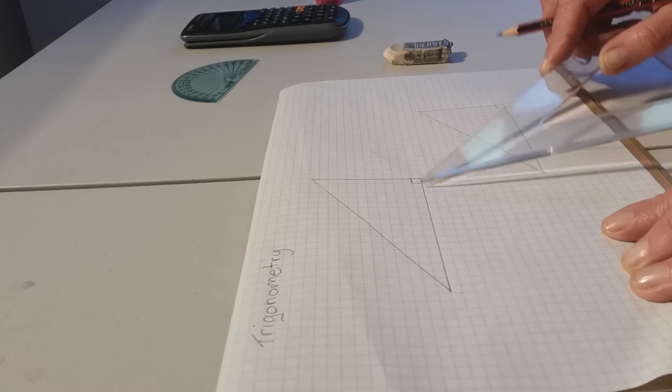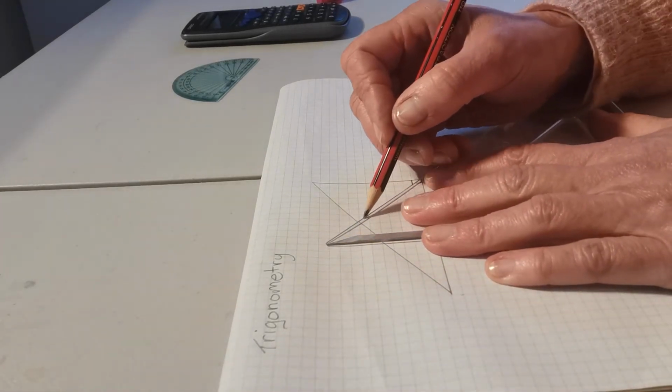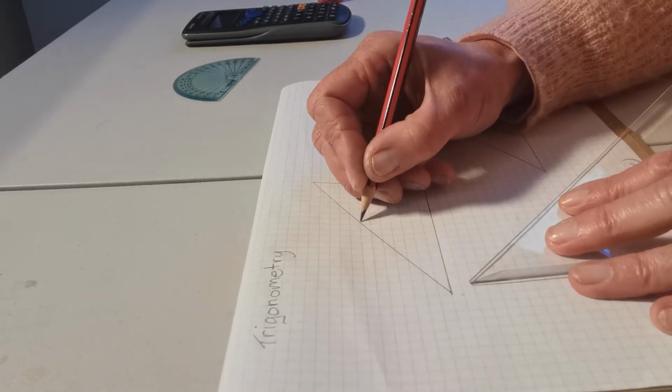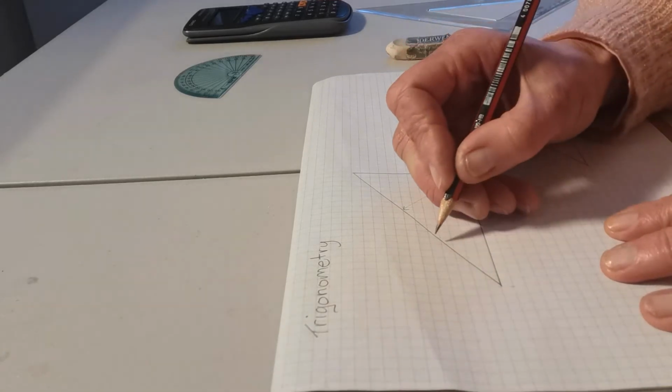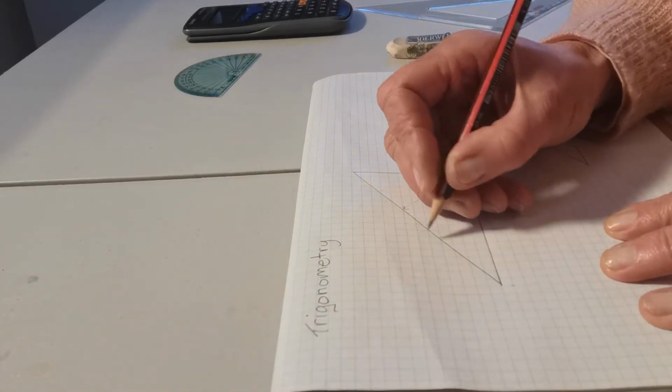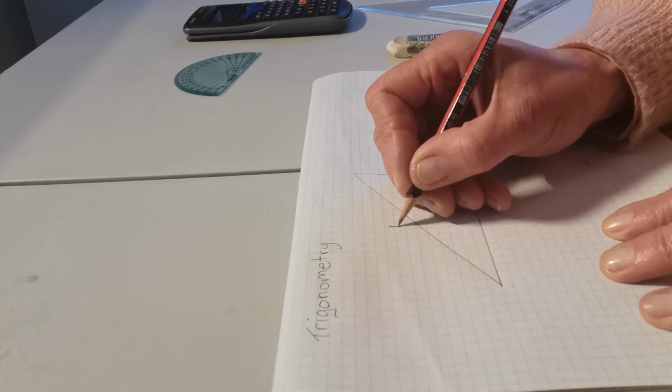Now, opposite the right angle is the hypotenuse, and we've already talked about that in Pythagoras, so it's still called the hypotenuse. So let's label it H. H for the hypotenuse.